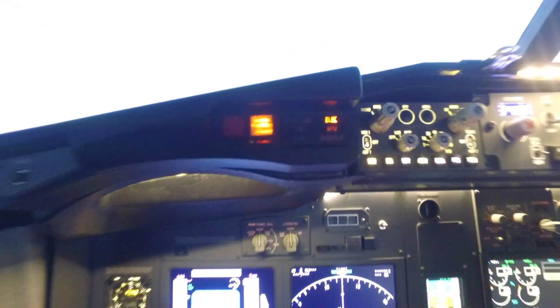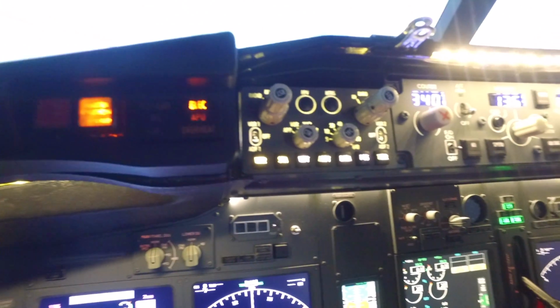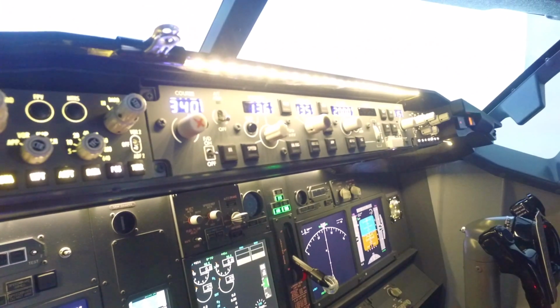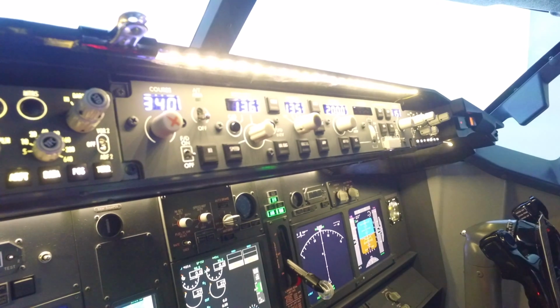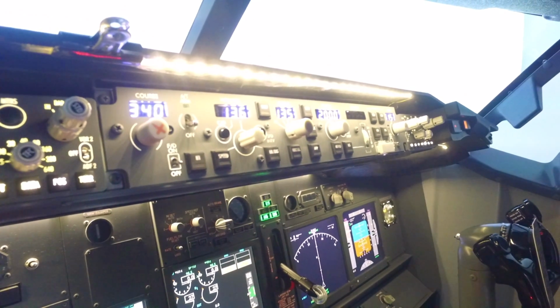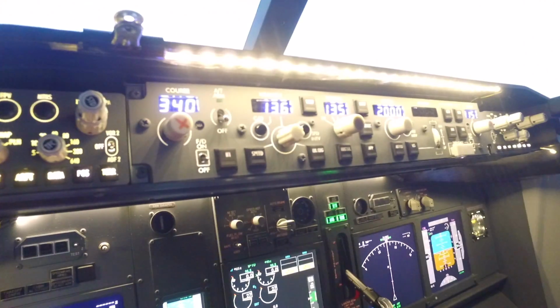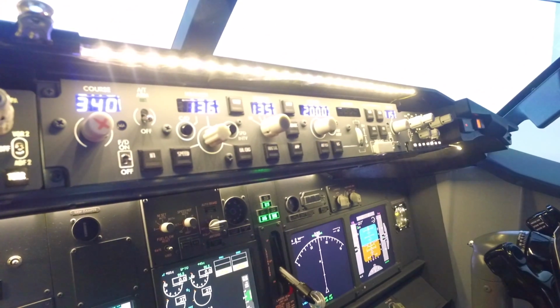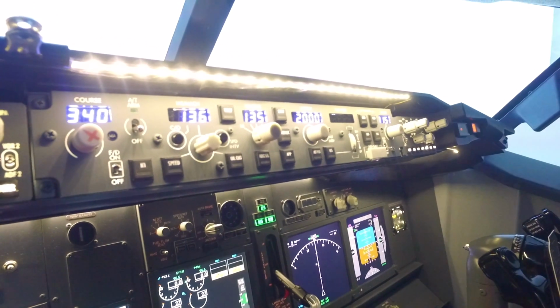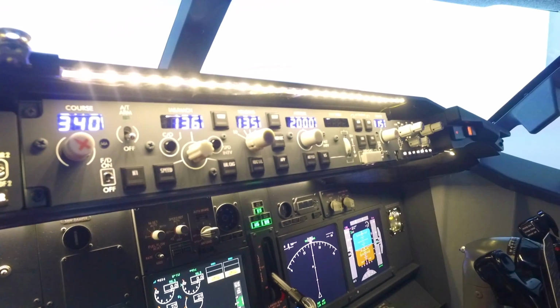Transferring up, zooming in, master caution, the light just there, and moving to the right is the mode control panel, and that is the MCP. A lot of the buttons up here are related to the autopilot system. However, that being said, we do set these values even if we're not using the autopilot.